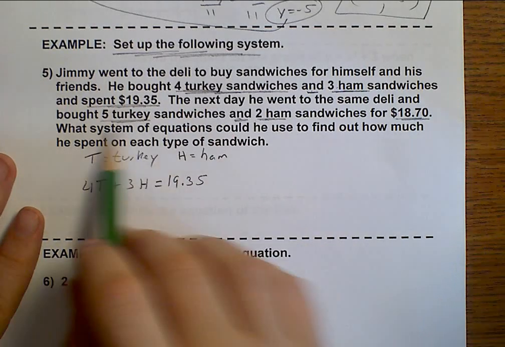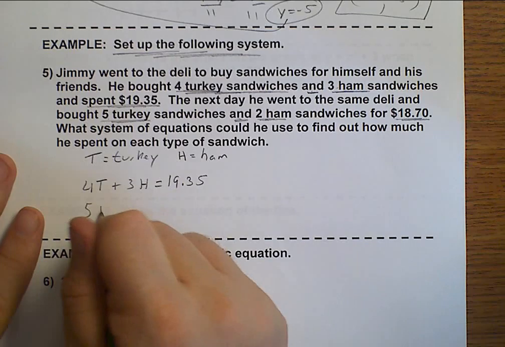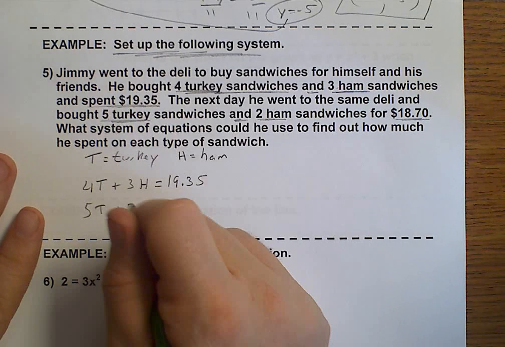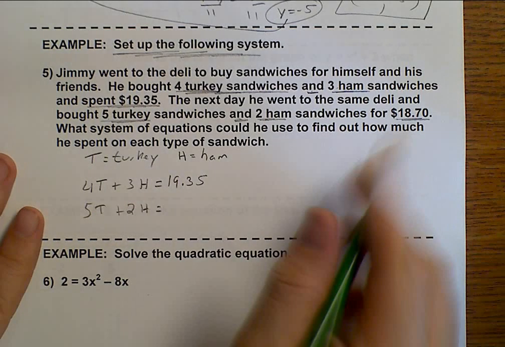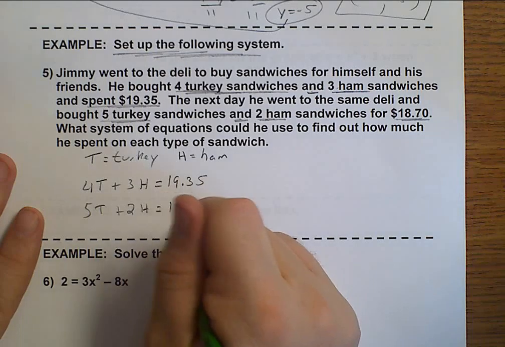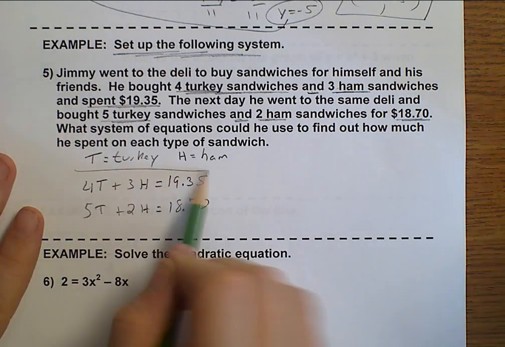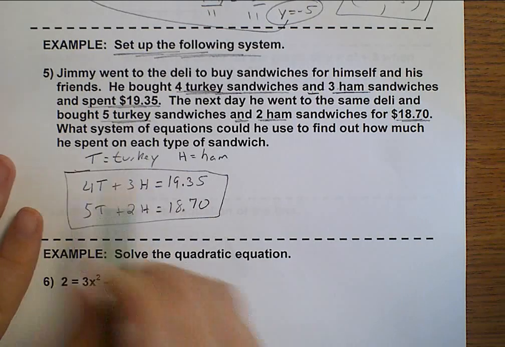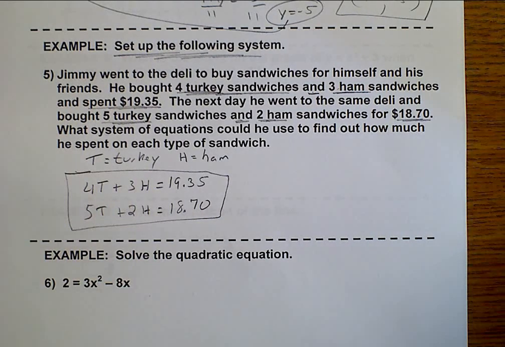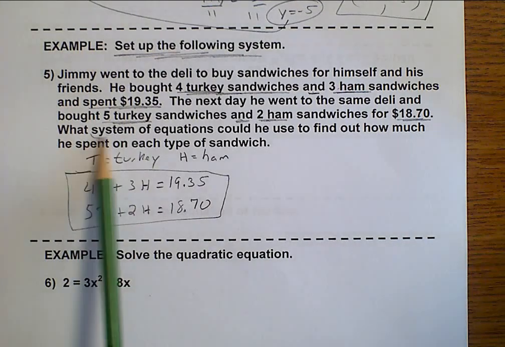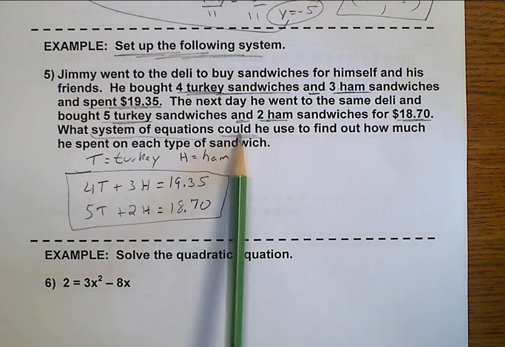And 5 turkey plus 2 ham was $18.70. And there they are set up. It did not want you to actually solve. It just wanted to know what system of equations could solve.